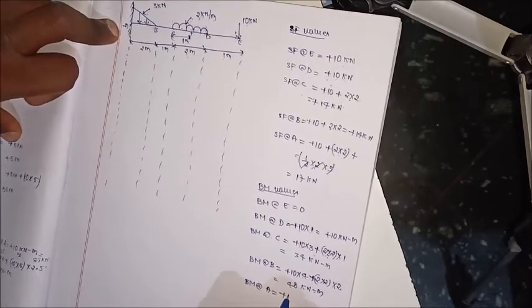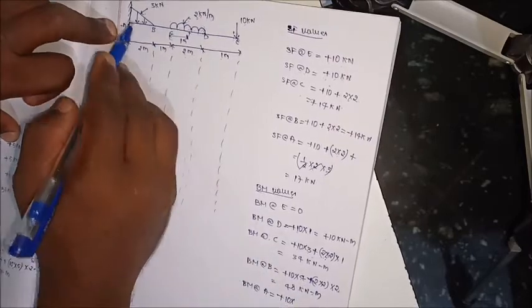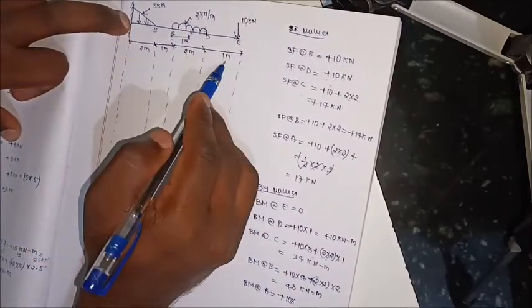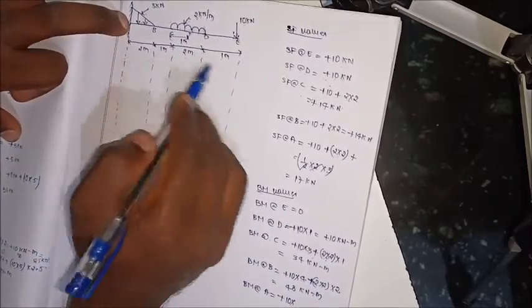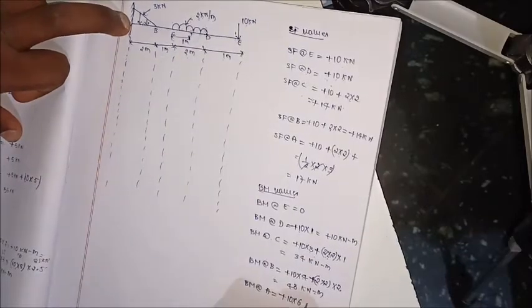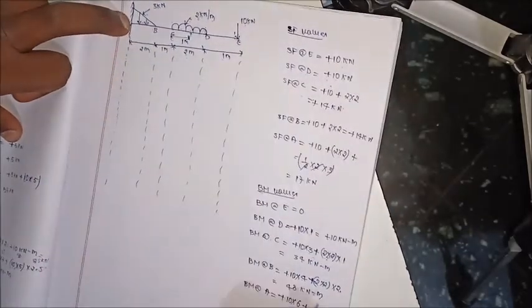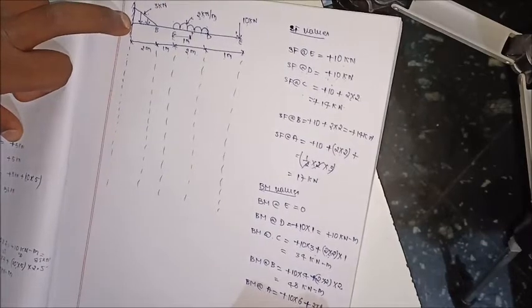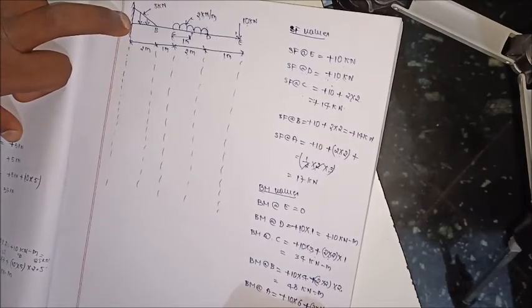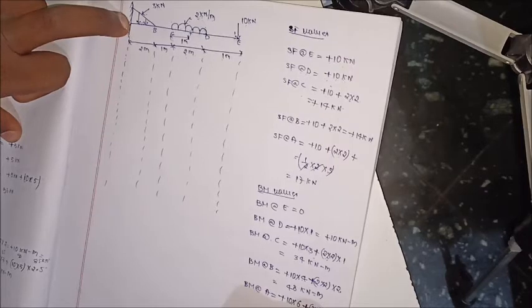First of all, consider the 10 kilonewton load. The perpendicular distance is from here to here, which is 1 plus 2 plus 1 plus 2, so the total distance is 6 meters. Plus, due to this UDL load, first convert the UDL load into a point load.